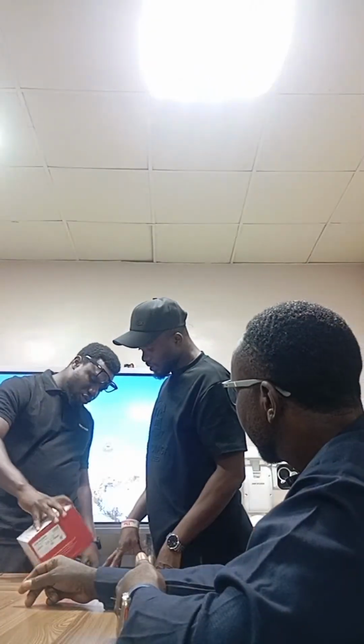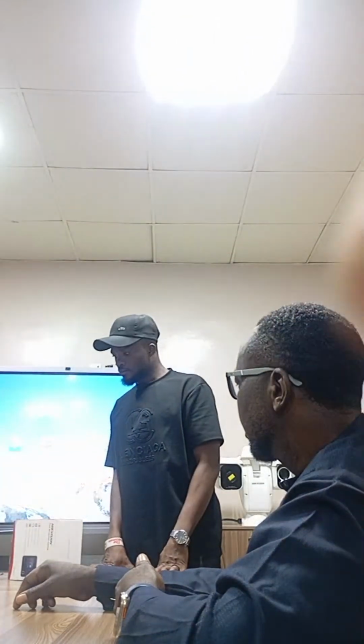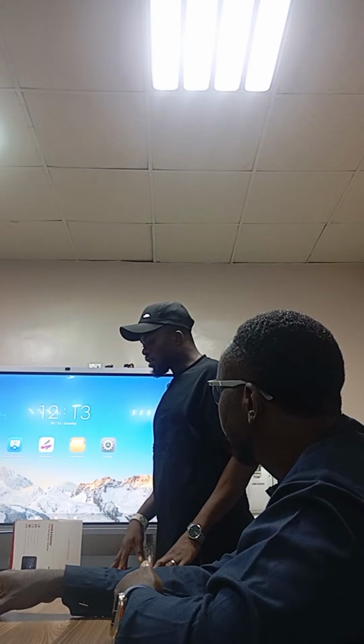Can this one work with K1A? Can this one work with Magno? This one, no, this one. Yes, that's what's outside there. It's an access control. Yes. Access control.